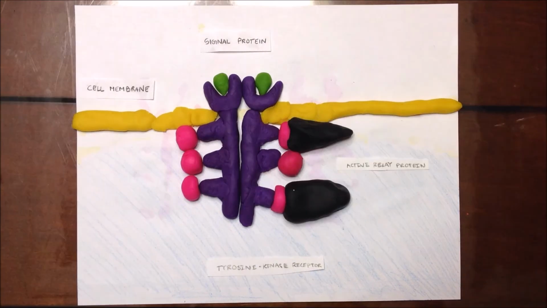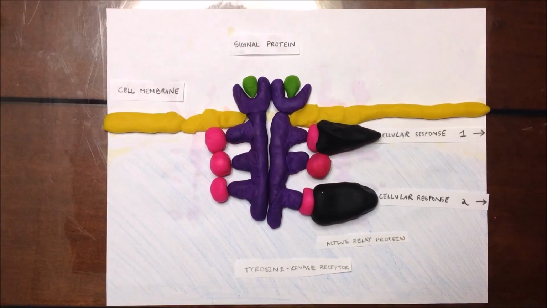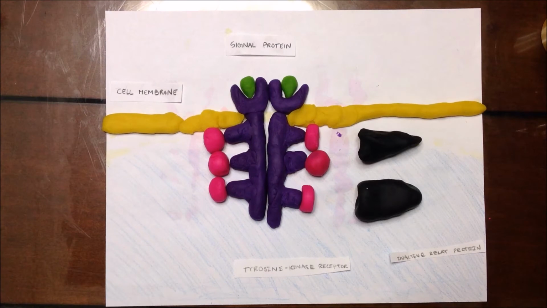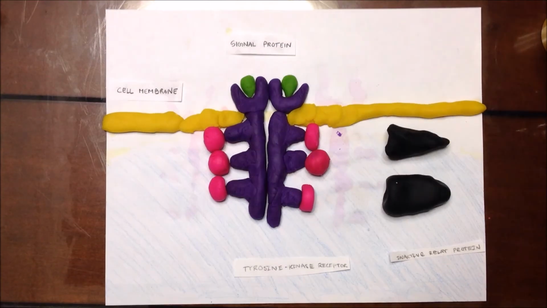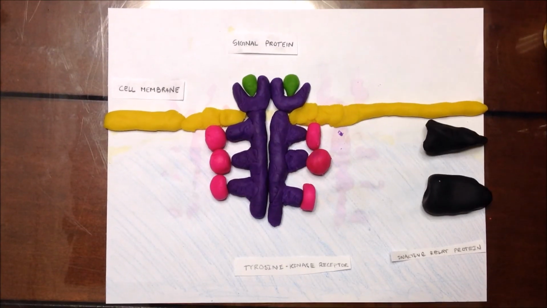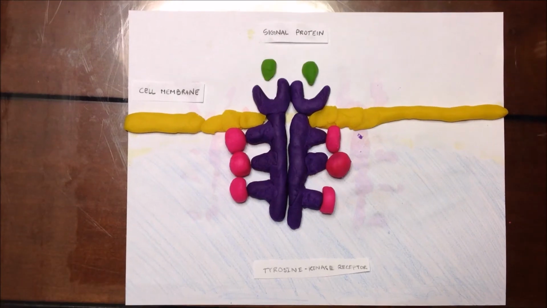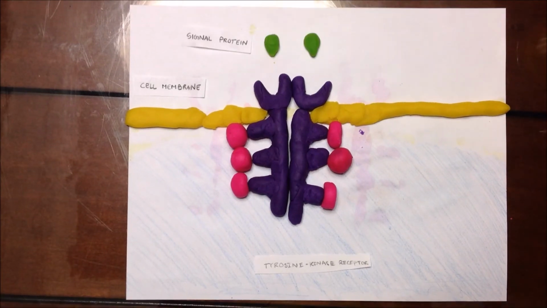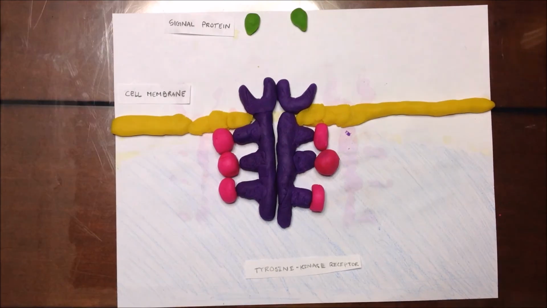The relay proteins become active when they bind to this phosphate. They then change shape and send two signal responses. They then detach from the phosphates and go elsewhere in the cell. After this, the ligands leave their respective tyrosine kinase receptors.